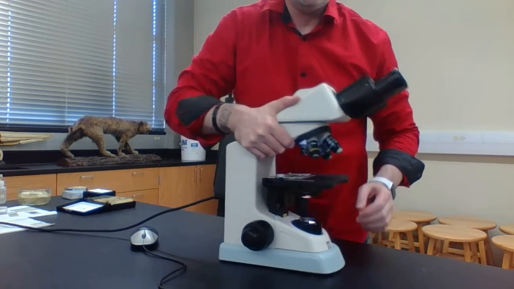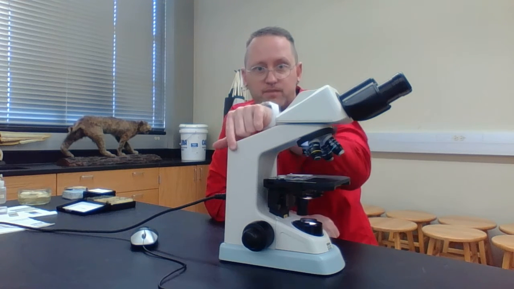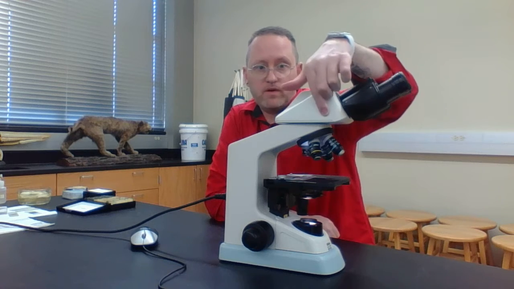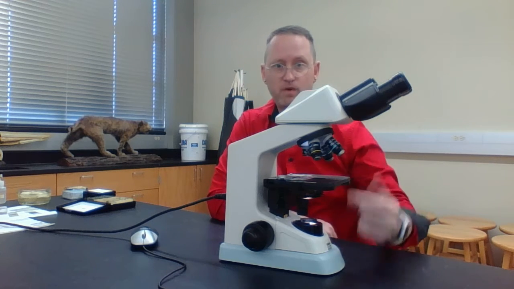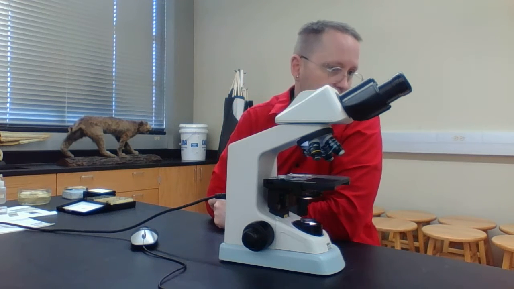So again, make sure you know the portions of the microscope, because on your first laboratory practical, that's what I'm going to test you on. Do you know this portion? Do you know this portion? Do you know what this portion is? Or do you know what this portion is? So again, make sure you know the parts of the microscope.